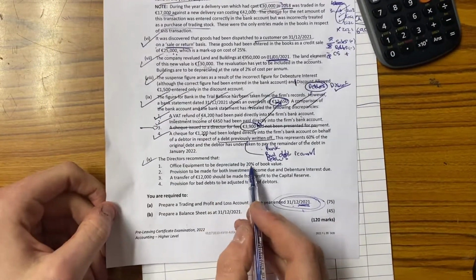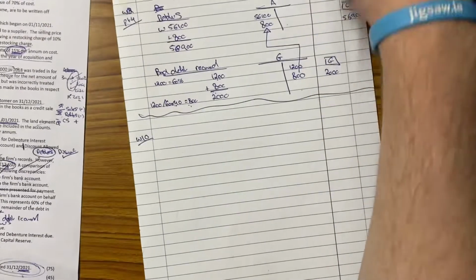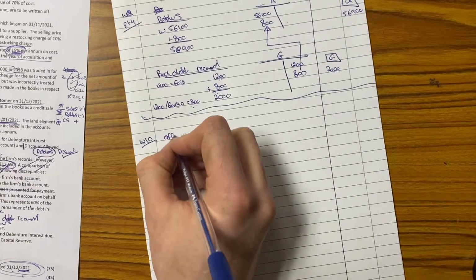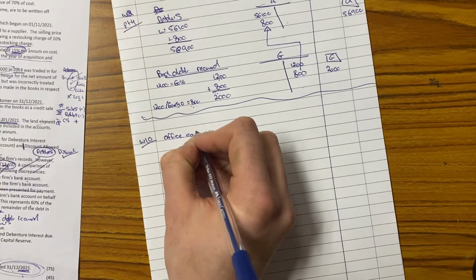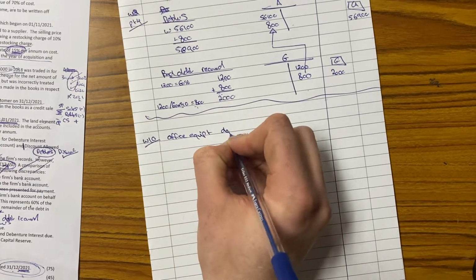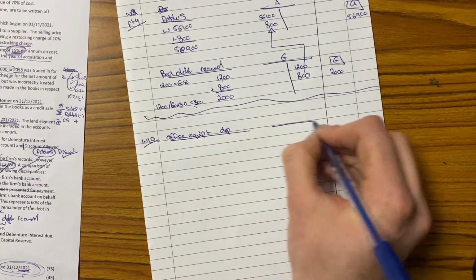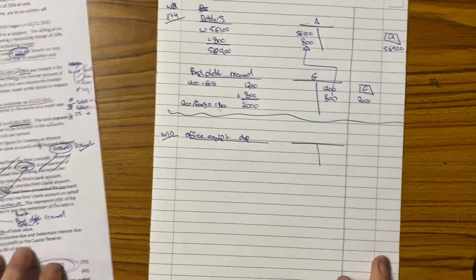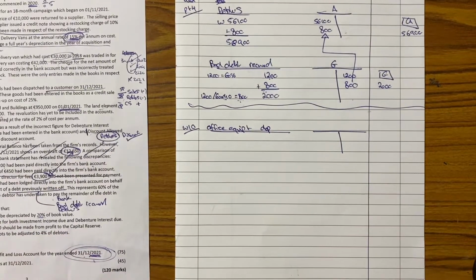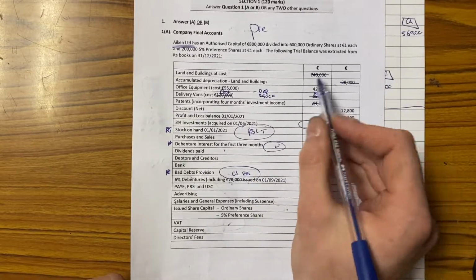office equipment is to be depreciated by 20% of book value. So very straightforward. Office equipment depreciation. This is the first time it was asked as book value. I've never seen that in relation to a company account or sole trader. But this is a very frequent question asked in ordinary level. So book value means whatever the value is in the trial balance.